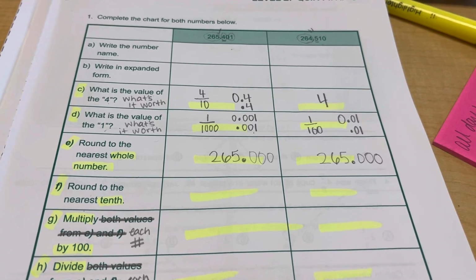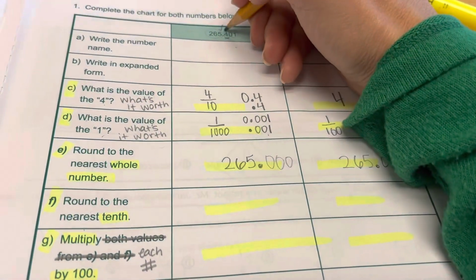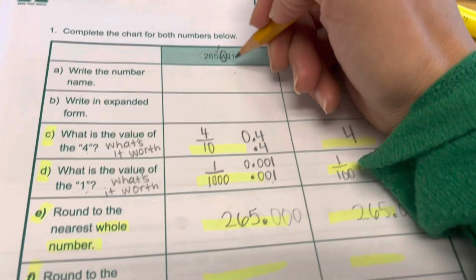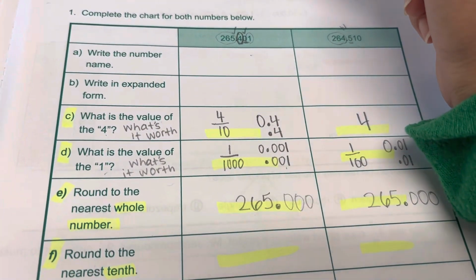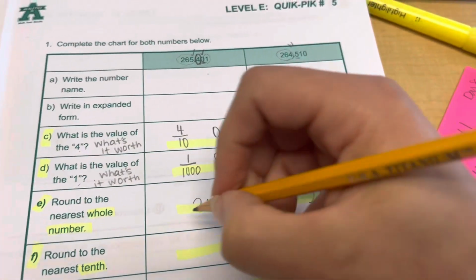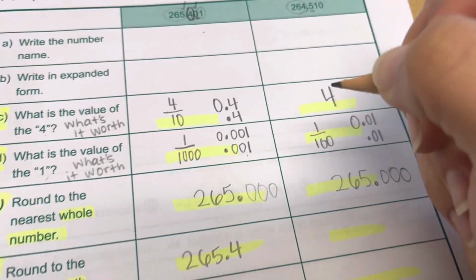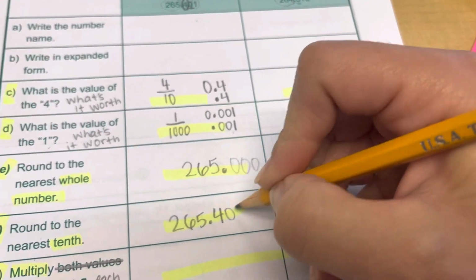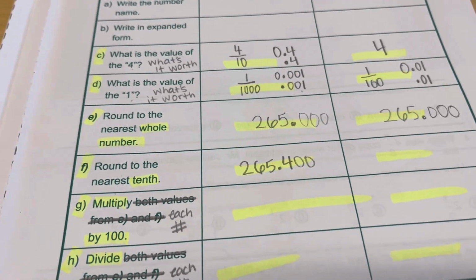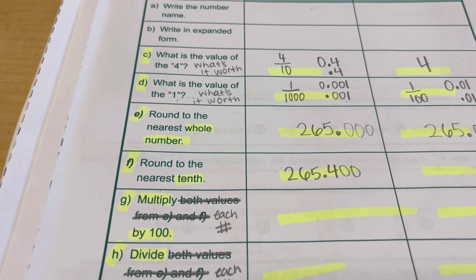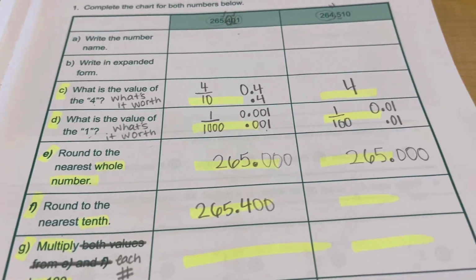F is asking you to round to the nearest tenth, which means you'd be circling the digit in the tenths place and underlining the 0, but that 0 is going to leave you alone. So for F, I have 265 and 4 tenths. If you have anything behind that 4, got to be a 0. If you have anything other than a 0 behind that 4, it will be marked wrong. You don't have to have the zeros there, okay? They're nothing. There's nothing in that spot.